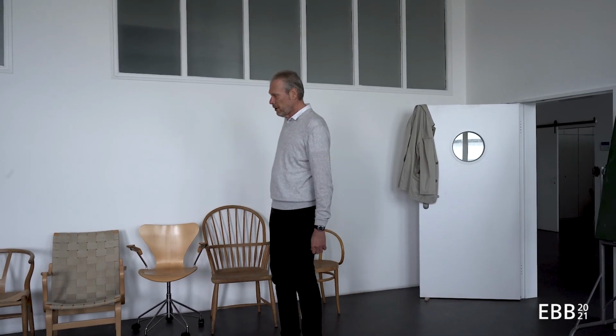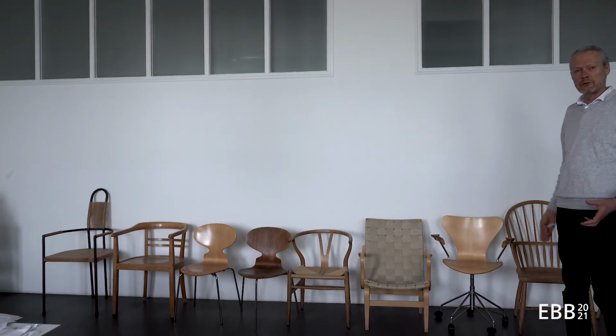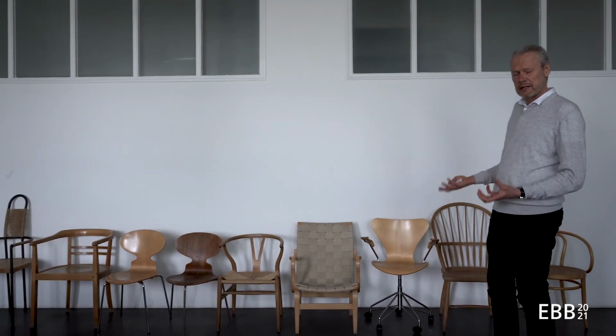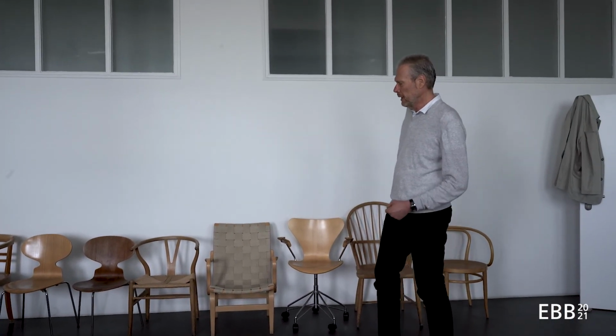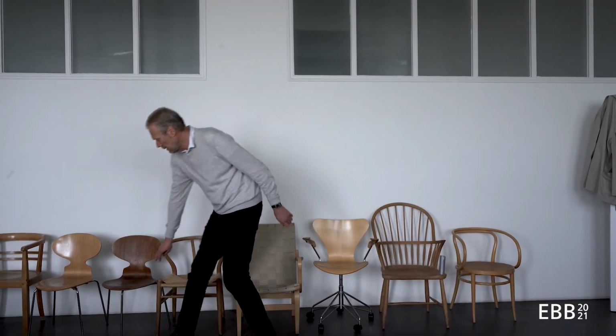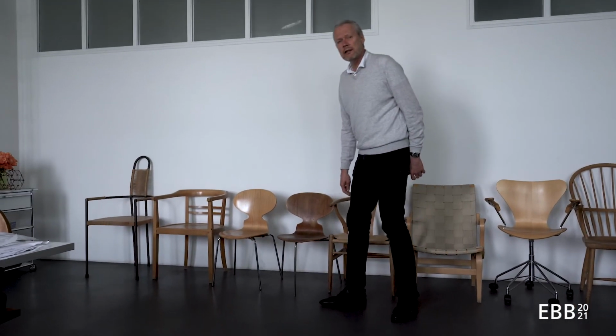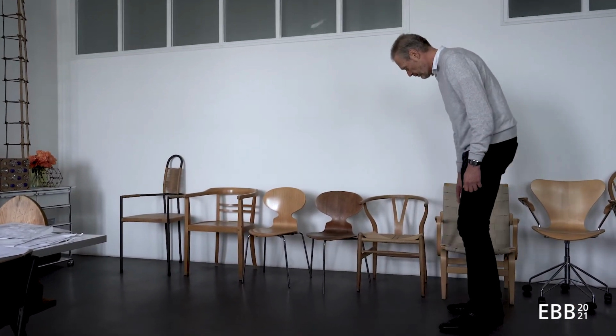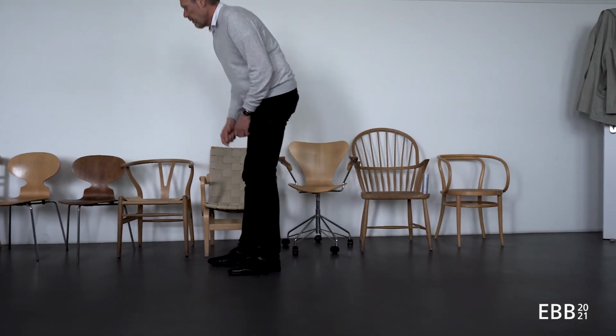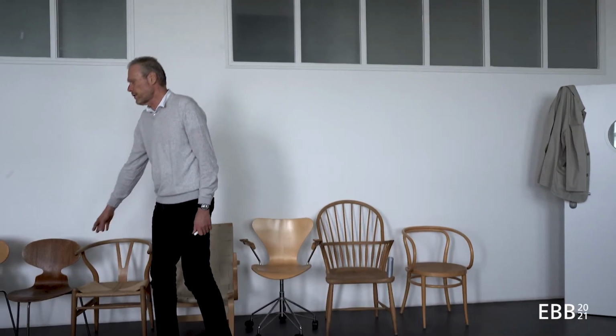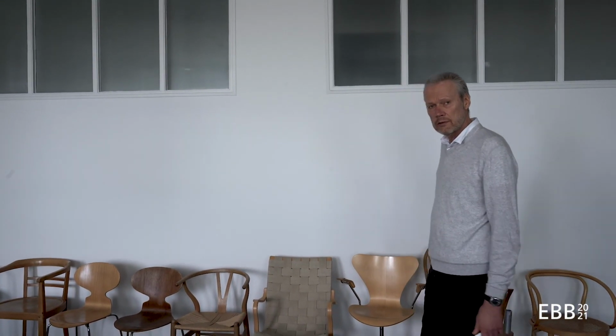So appropriate form, as you can see, we have different chair models here behind me. And all of these models are in a way classics. They have an appropriate form. You can see that metal can be used thinner than wood, for example, here. You can also see that the surfaces that you sit on are always organic on all of these chairs, because metal surfaces are not good for your butt.